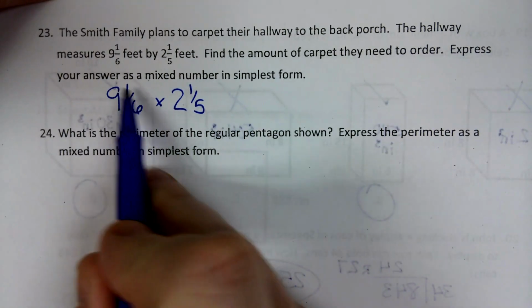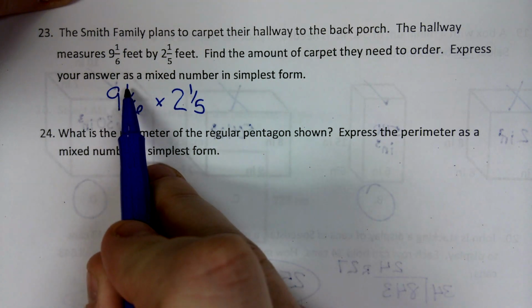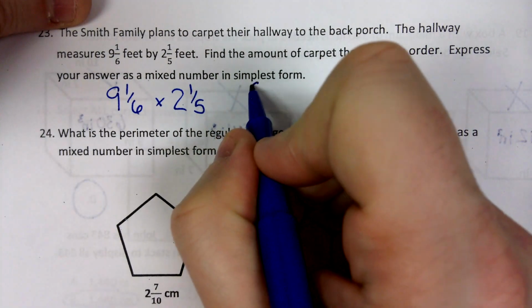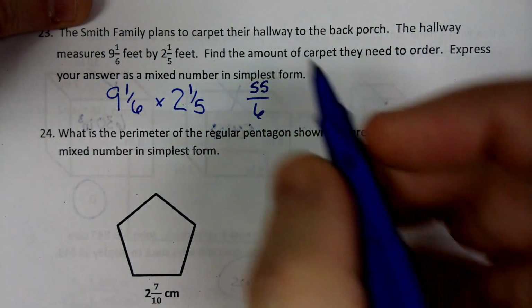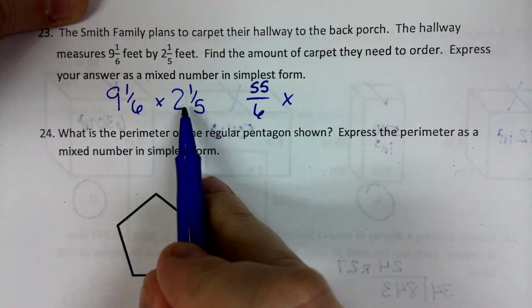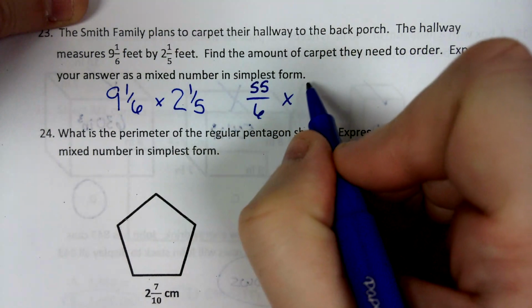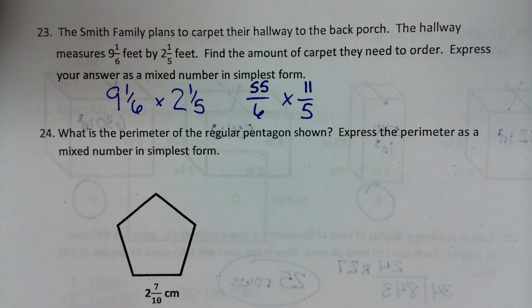So to turn these into improper fractions, we take the denominator times the whole number and then add the numerator. So 6 times 9 is 54, plus 1 is 55/6. The denominator is not going to change on us here. And we're going to multiply that by 2 1/5, so 5 times 2 is 10, plus 1 is 11/5. I've said multiple times, the numbers are never accidental. They are always chosen intentionally.